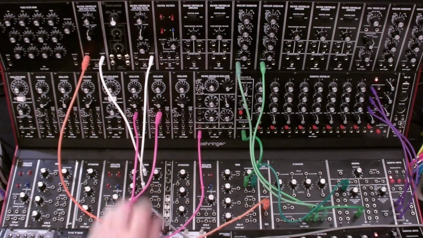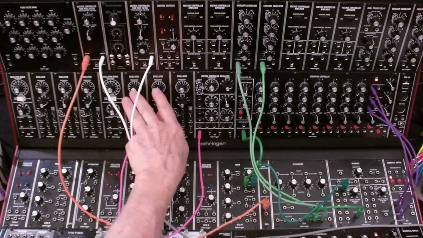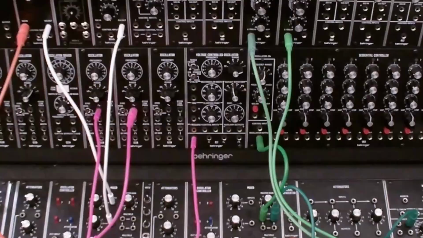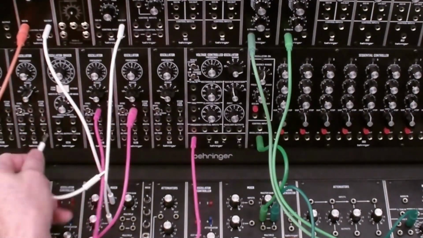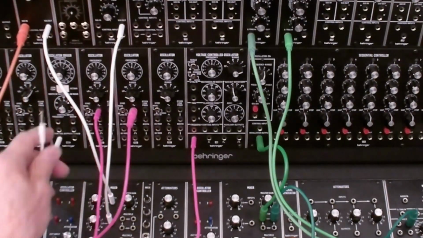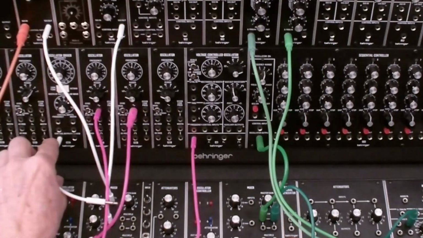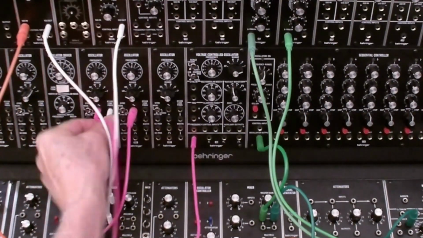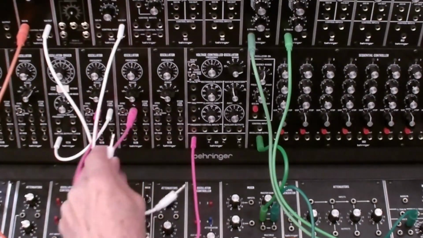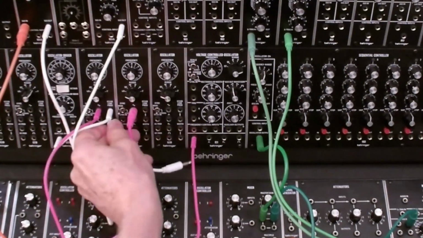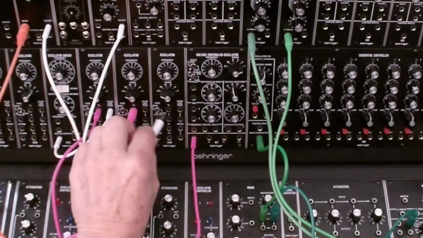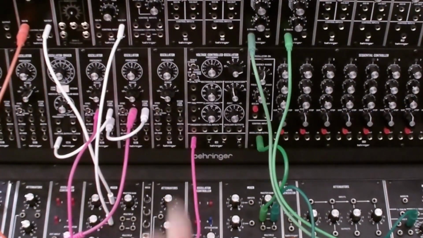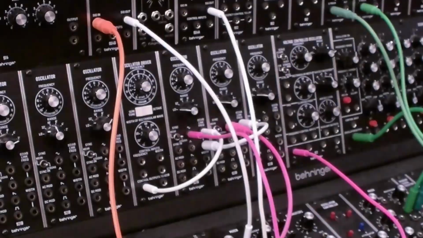Next, we're going to use the 921B oscillators as low frequency oscillators. To do that, we want to put them under the control of the oscillator controller, and we're going to patch the frequency out into the frequency link input, and we're going to daisy chain that frequency link from the first 921B to the second 921B.